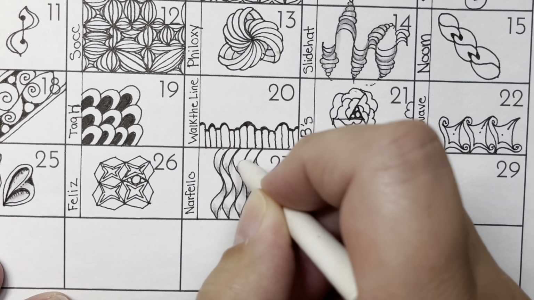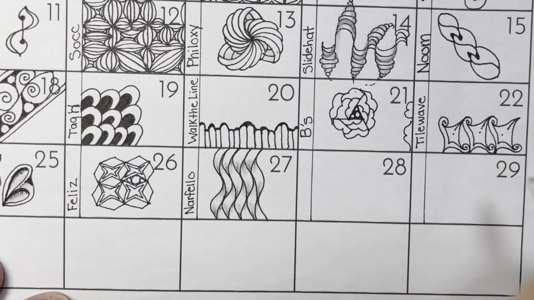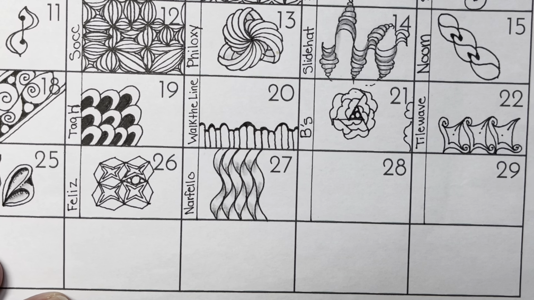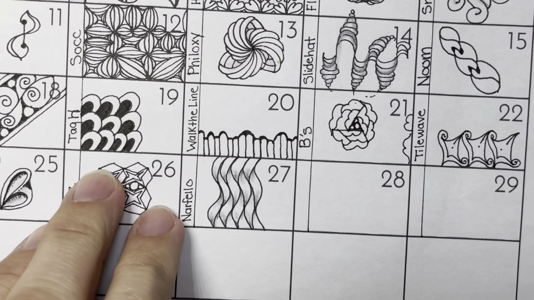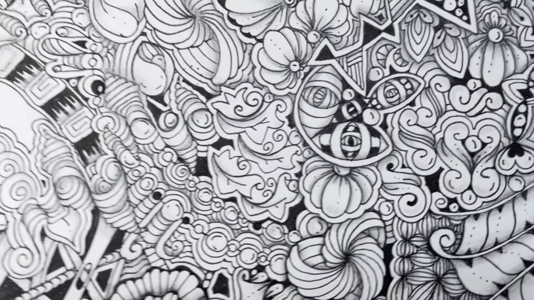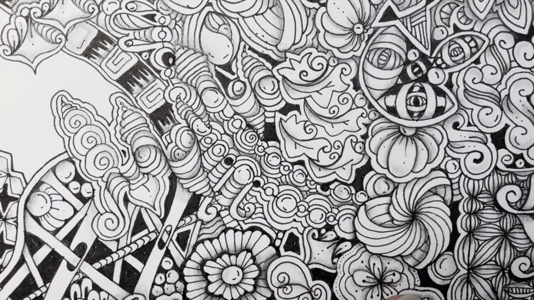I mean, you could take your time with this. I'm going a little bit quick, but there we go. It's so pretty, a little ribbony type tangle. Okay, now I'm going to switch to my large sheet of mixed media paper.